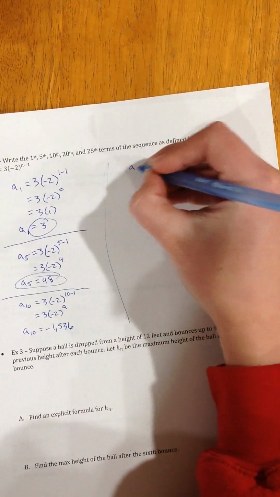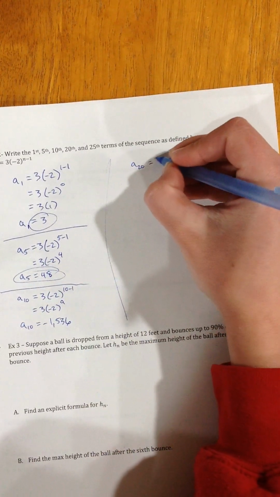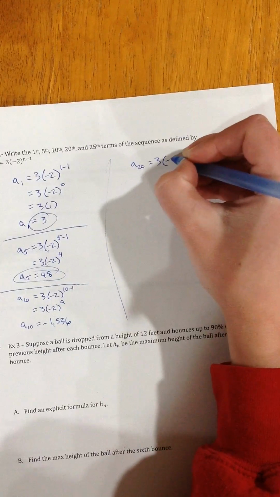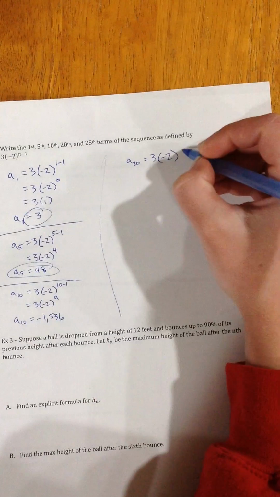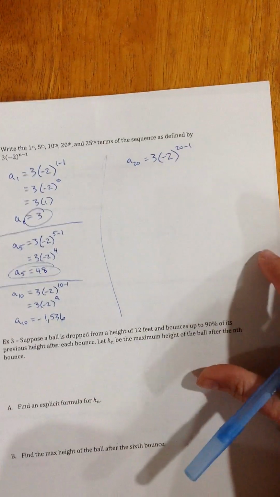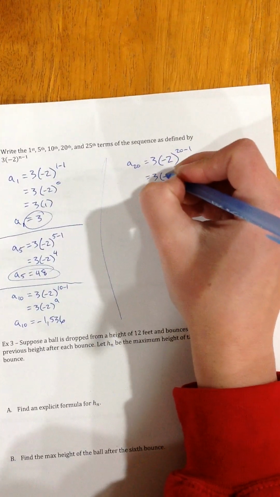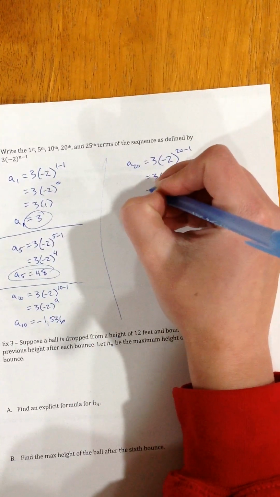And I'll just kind of go up here to get these other ones. So a sub 20 is equal to 3 times negative 2 to the power of 20 minus 1. We know 20 minus 1 is 19. So 3 times negative 2 to the power of 19.